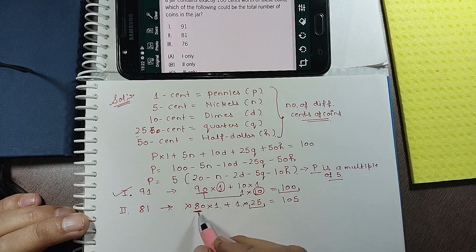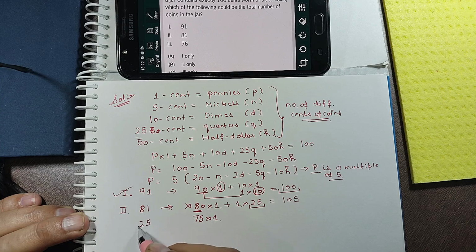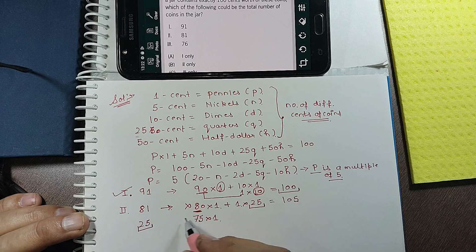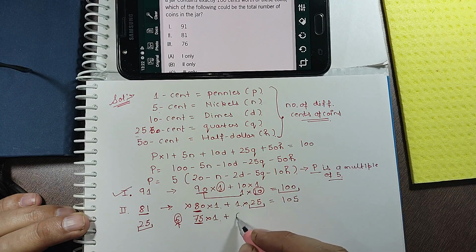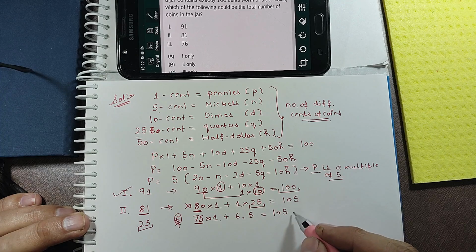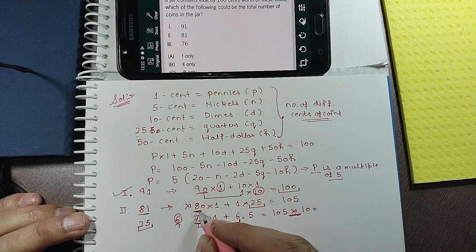Now lowering the total, if I assume that the number of pennies is 75, then 75 into 1. To get the worth of 100 cents, I need the other coins to have worth 25, right? Now I am left with 6 coins, because total is 81 coins, 75 are pennies, so 6 coins will be left. If I multiply 6 by 5, that will amount to 30. So 75 plus 30 will be 105. This will be beyond the 100 worth, so this is also not possible, right? Because the total has to be 81. Just like in this, 81 has to be the total, and P has to be a multiple of 5.